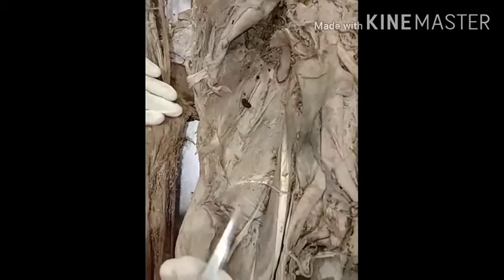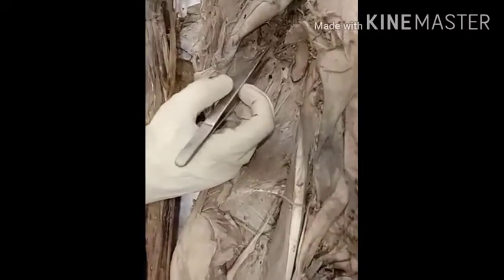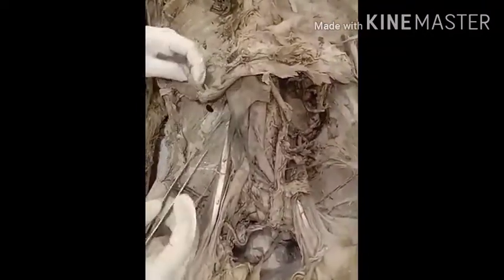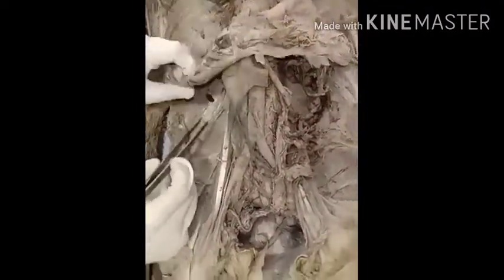Clear? So altogether, what will be the action of this muscle? Since it is getting inserted on the 12th rib, it will fix the last rib during inspiration so that the diaphragm can contract effectively at this point of time. At the time of inspiration, the diaphragm can contract effectively. This one is the diaphragm. Since it is getting inserted at the 12th rib, it will help the diaphragm to contract effectively at the time of inspiration.